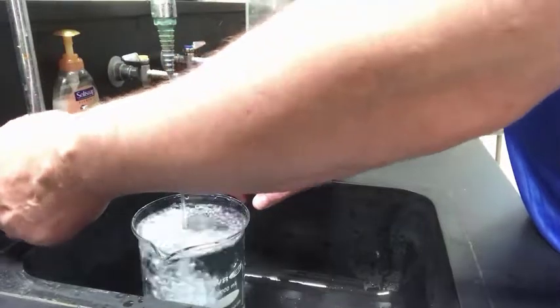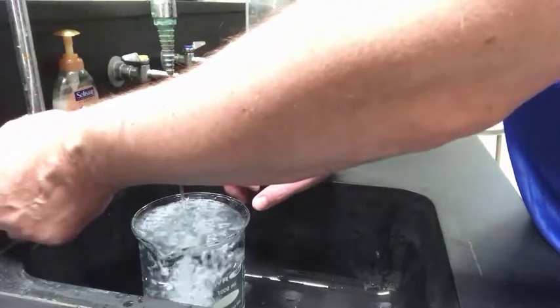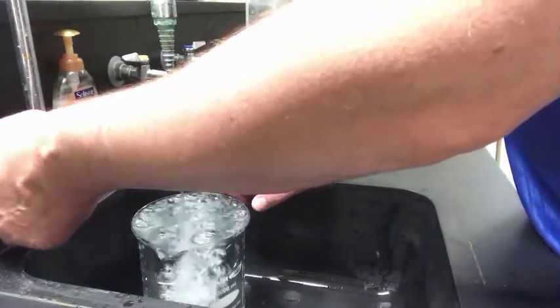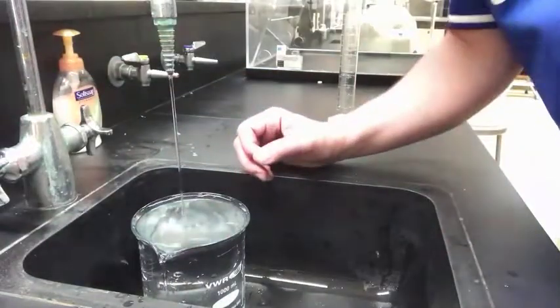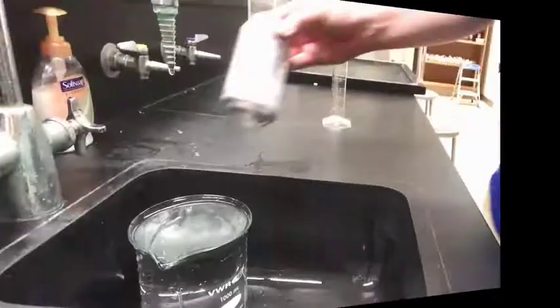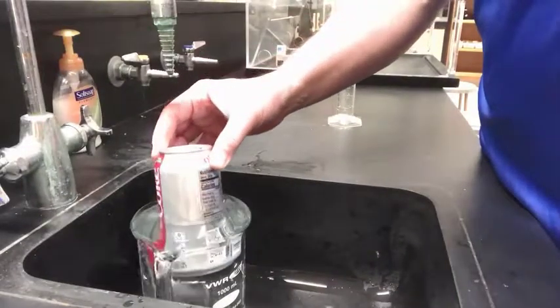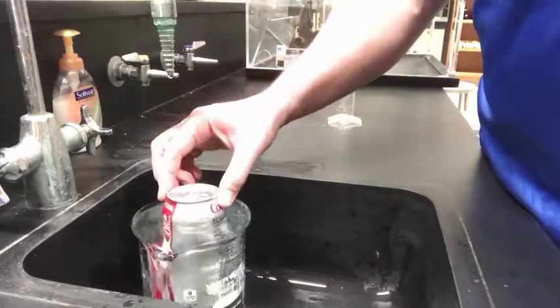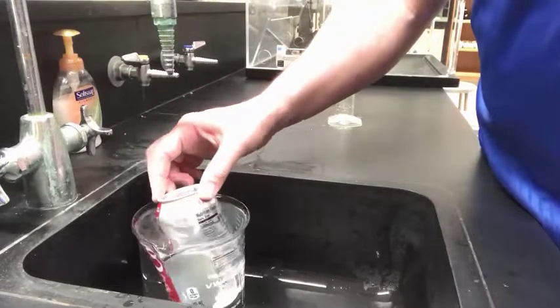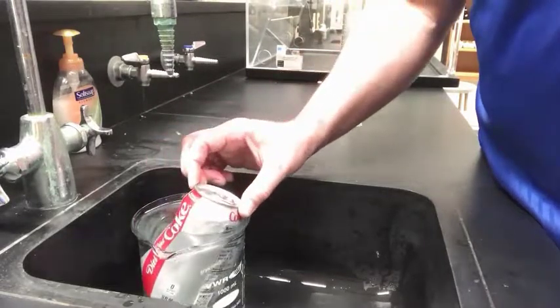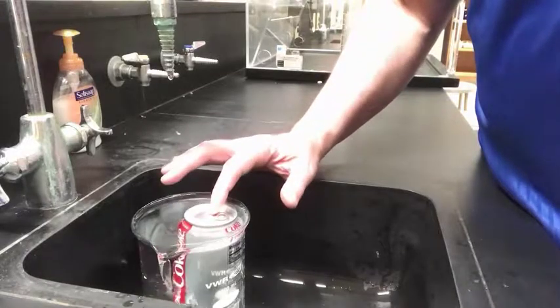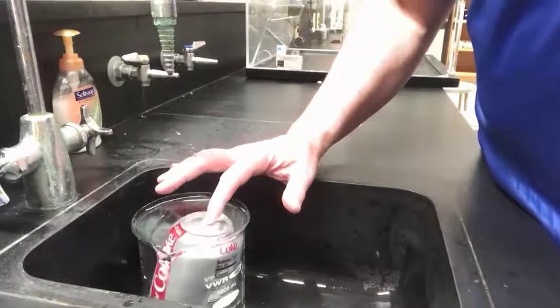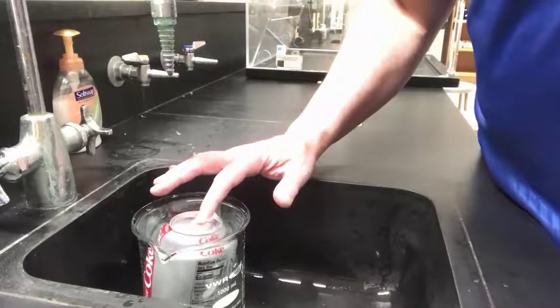Fill it again right to the brim, only this time you're going to put one of the soda cans in. If it's a soda can which floats on the surface, the one that's less dense in the water, make sure to dip the can under the water level, but only just, so that we measure the full volume of the soda can.